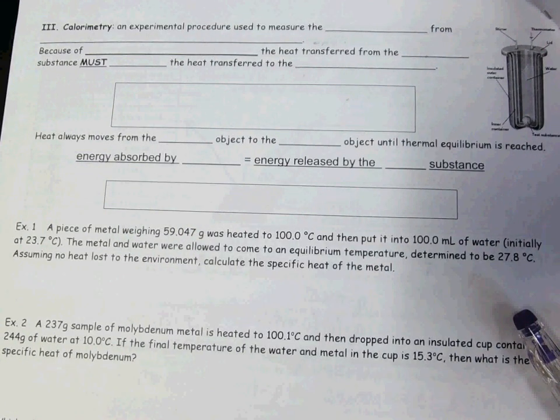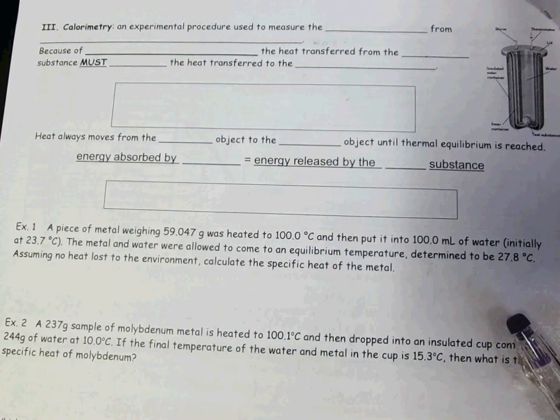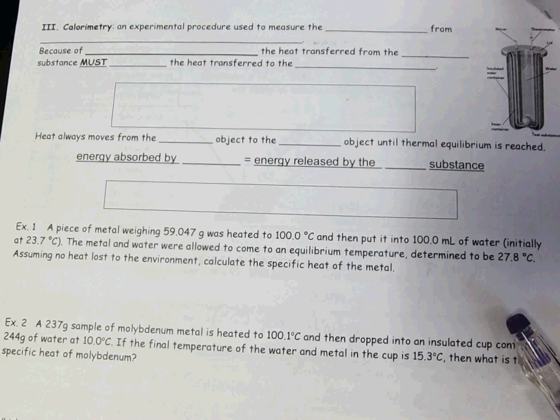On the last page of your notes, we have a section over calorimetry. This is really just our way of measuring heat transfer between a hot object and what I'll refer to as a cold object, but that doesn't mean that the cold one is necessarily cold. It just means that it is cooler than the hot object.